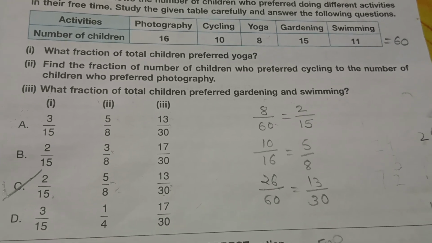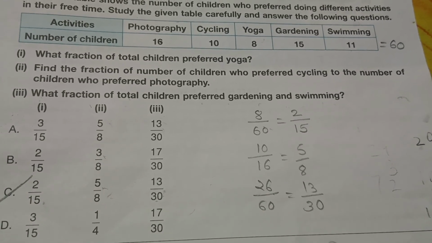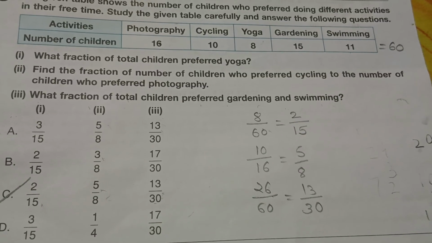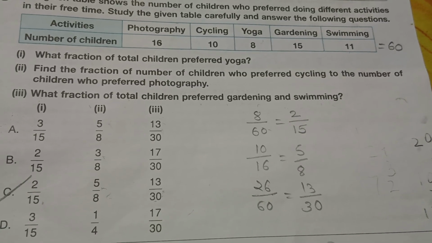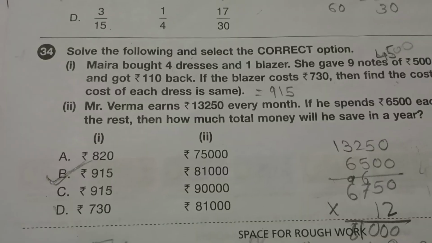What fraction of total children prefer gardening and swimming? The total of gardening and swimming is 26. 26 upon 60 will give 13 by 30. Hence option C.